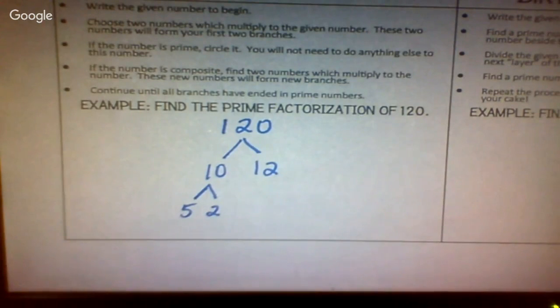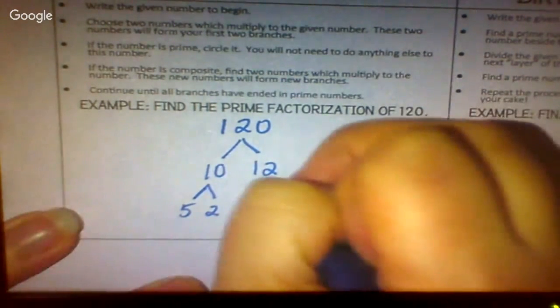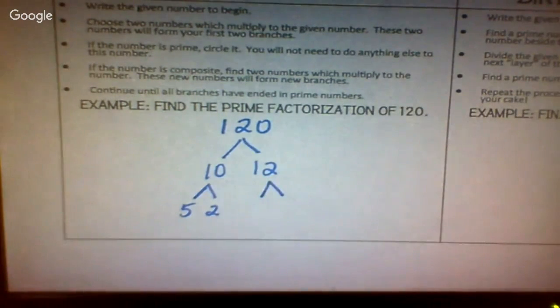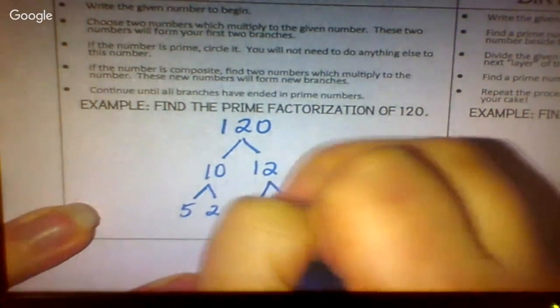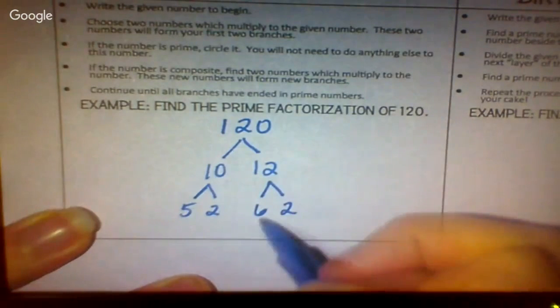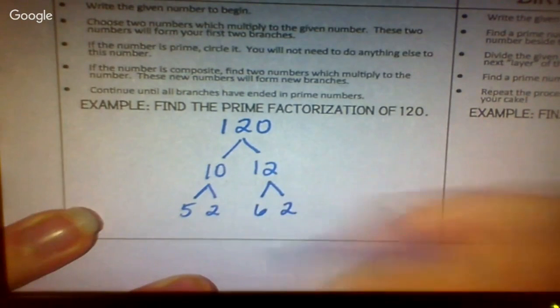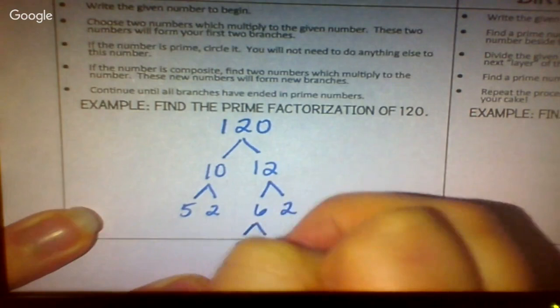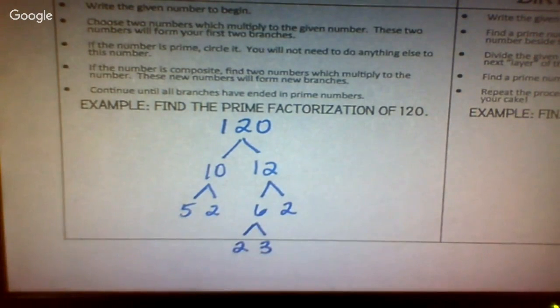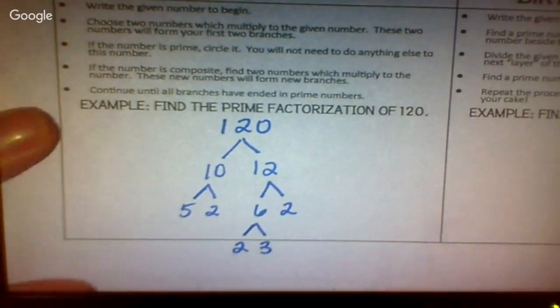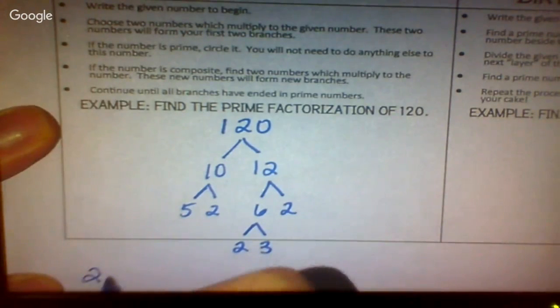Can 5 break down anymore? No. Can 2 break down anymore? No. No, we're done. Let's look at 12. 6 and 2. Fantastic. Does 6 break down even more? Yes, 2 and 3. And we're done.